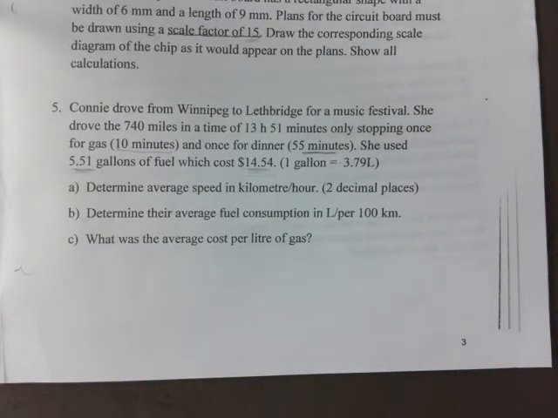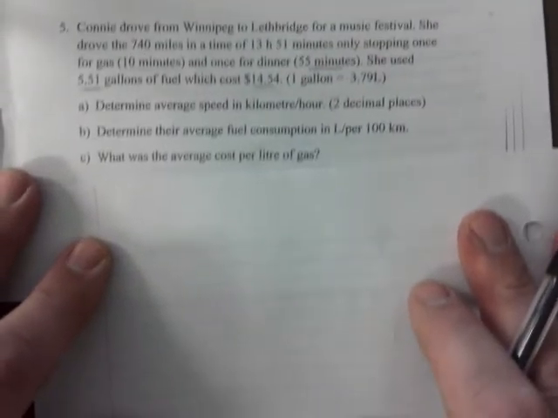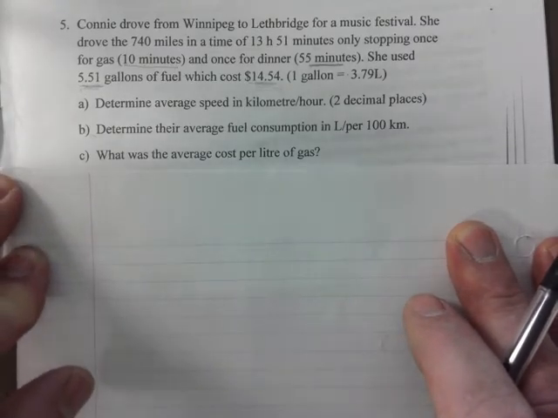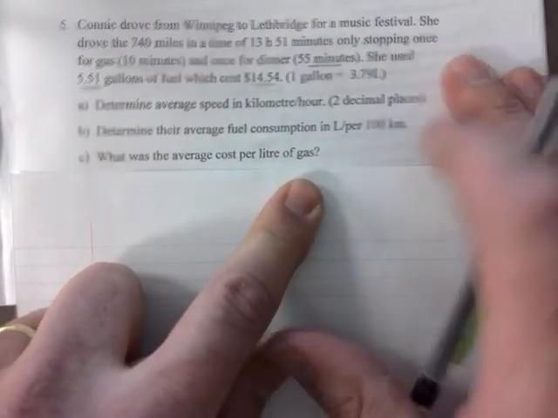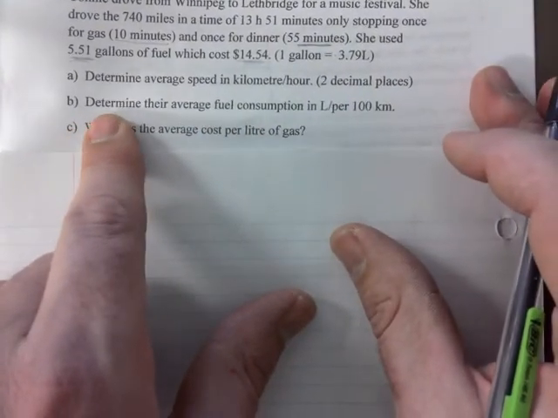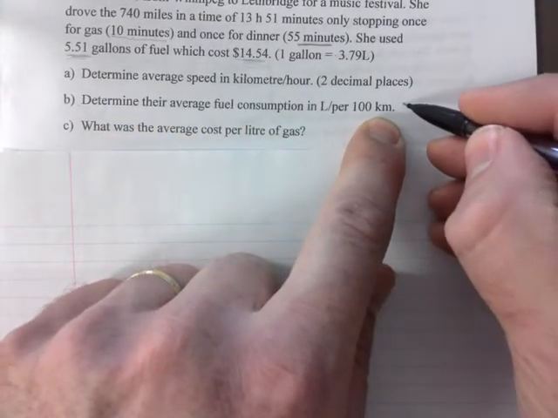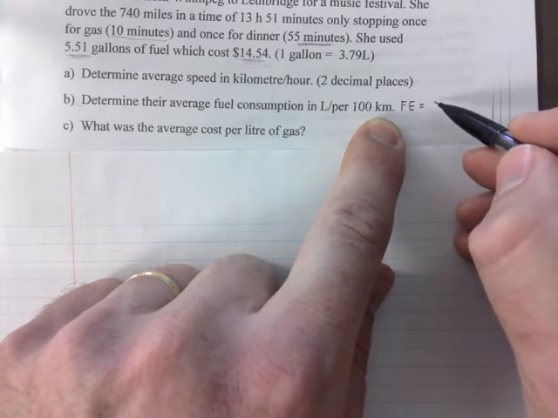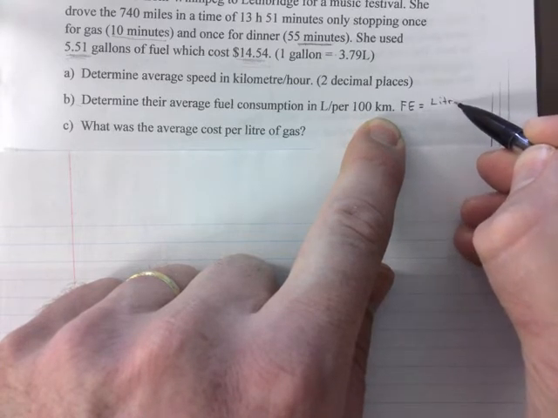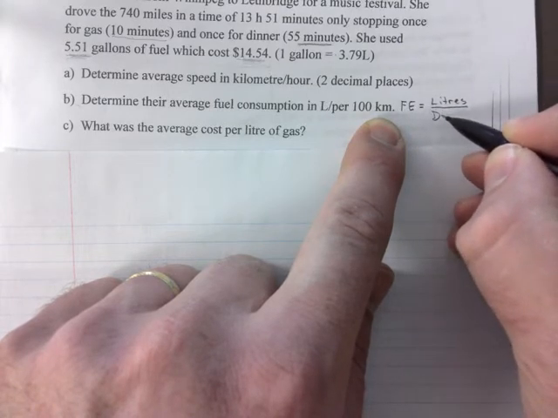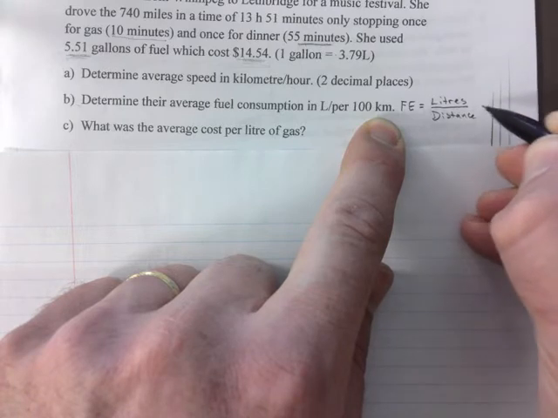And the funnest one of all, and I realize this may be part of your notes. I forgot to give you the fuel economy formula. So if you have this booklet, maybe write it next to it. I will give you the formula right next to B. Okay? Fuel economy is liters over distance times 100.